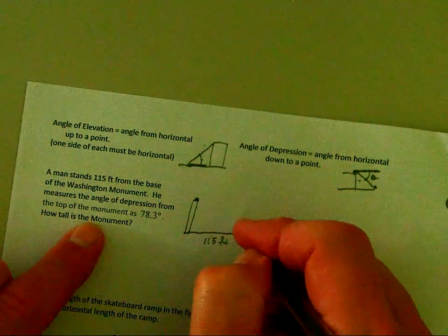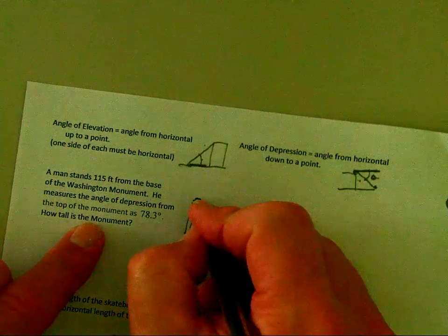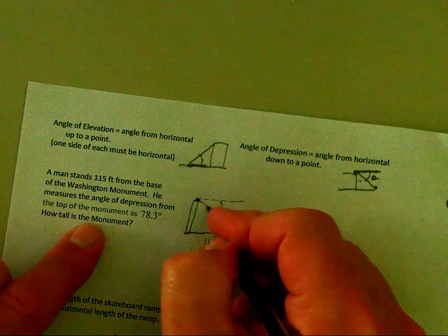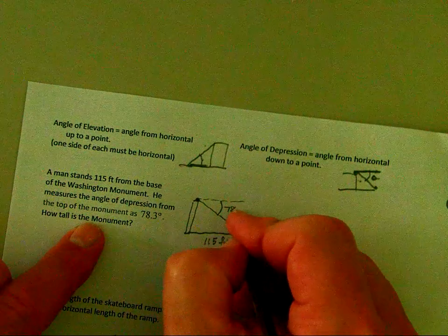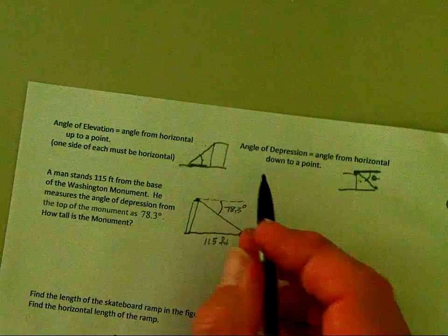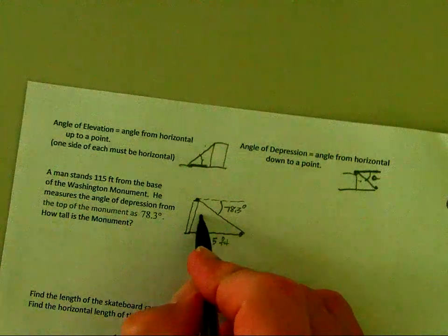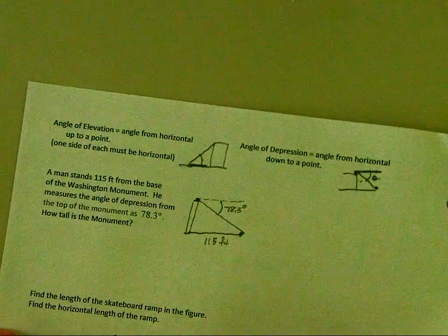So from here, he measures the angle of depression to right here to be 78.3. That means for the angle of depression, you go from horizontal and then down to there. So this is the angle of depression right here. I've tried to say this many ways, but it never seems to sink in. The angle of depression never, ever goes there, never. So that's the picture we have.